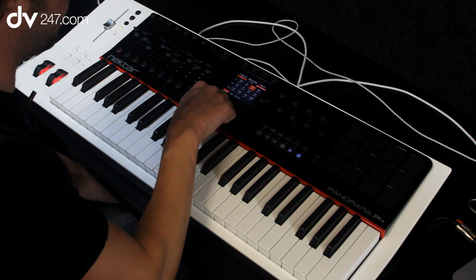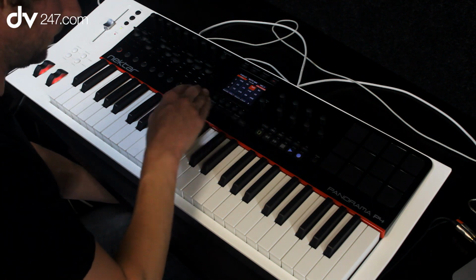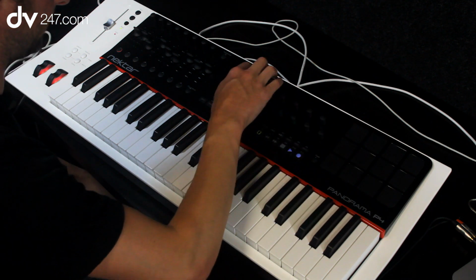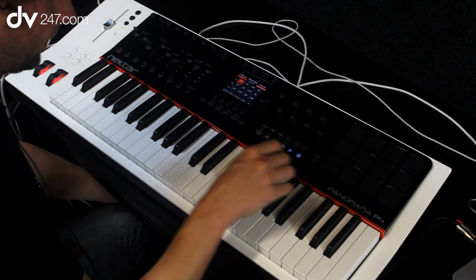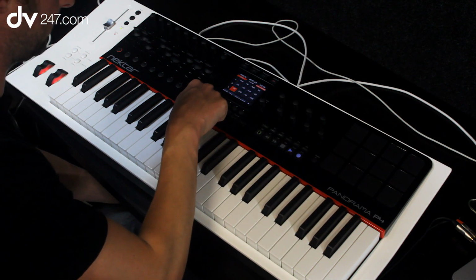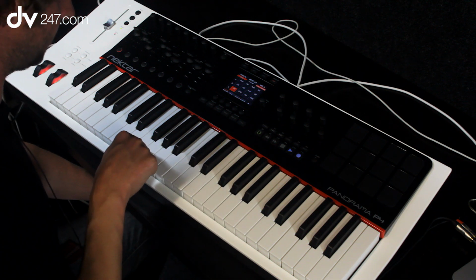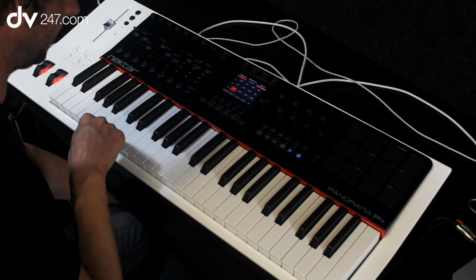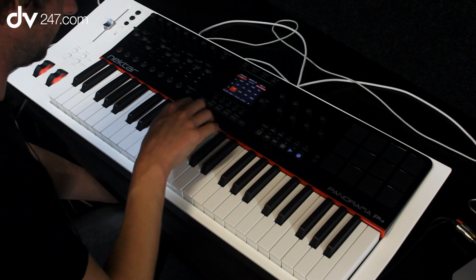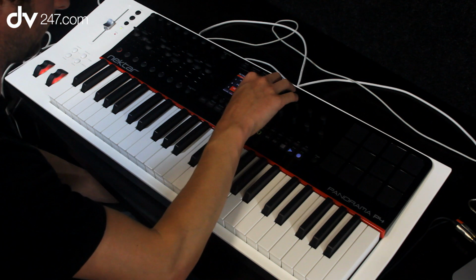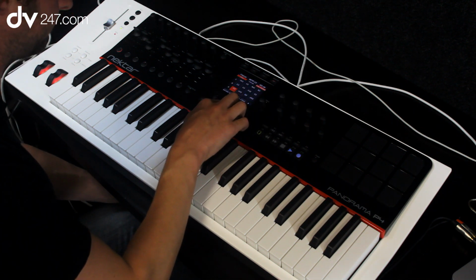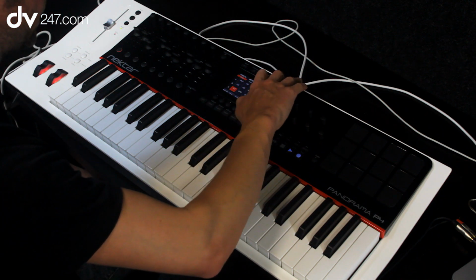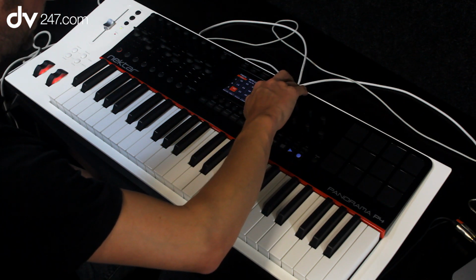The other mode that you have is scale mode. In scale mode, all of the pads hit a chromatic scale just by default. I can change the root note of the scale just by hitting root learn and then playing the note that I want to start the scale from. I can very quickly octave shift or transpose as well. And I can change the scale itself. There's loads and loads of stuff in here.